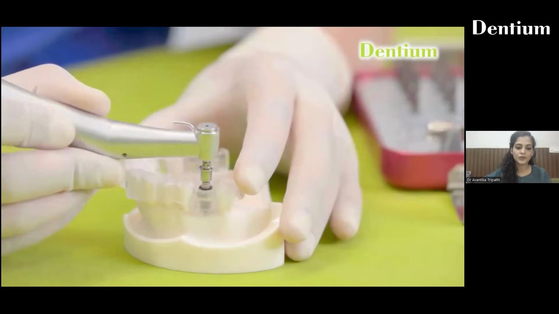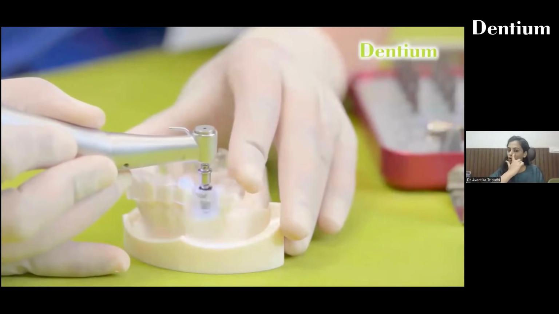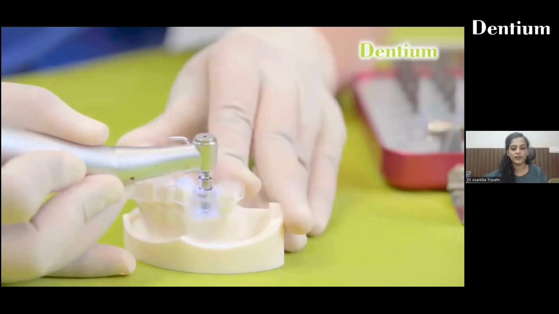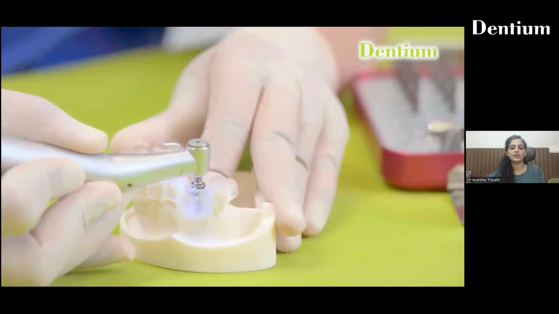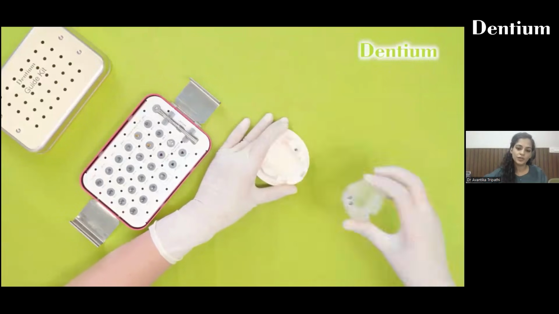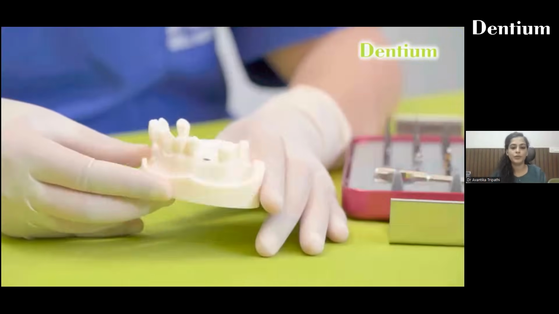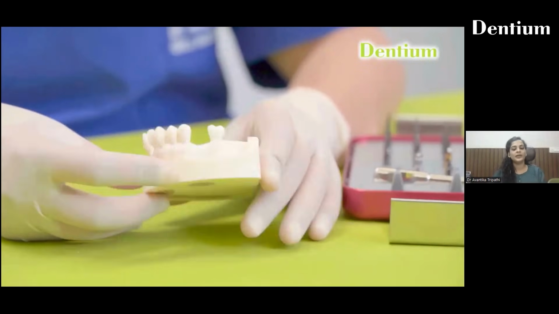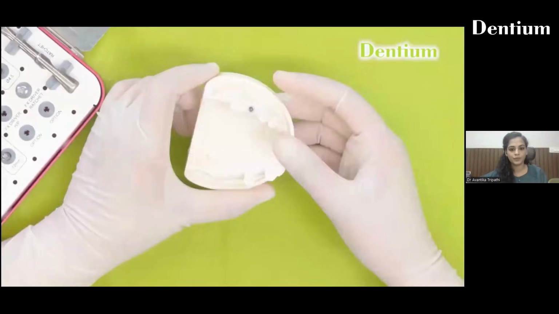The implant placement has to be done with a maximum speed of 50 rpm. It should not exceed 50 rpm, and at a torque of 35 Nm usually. And the drilling has to be done in the range of 800 to 1200 rpm, depending on the quality of bone.